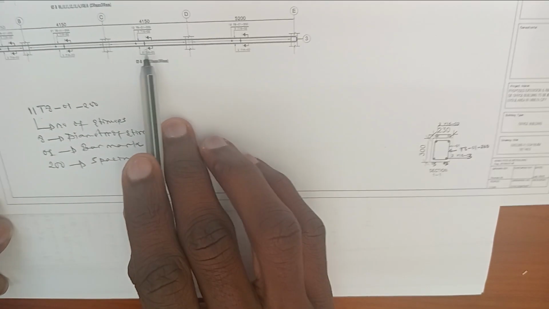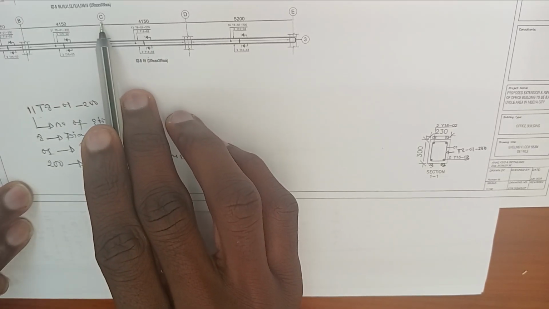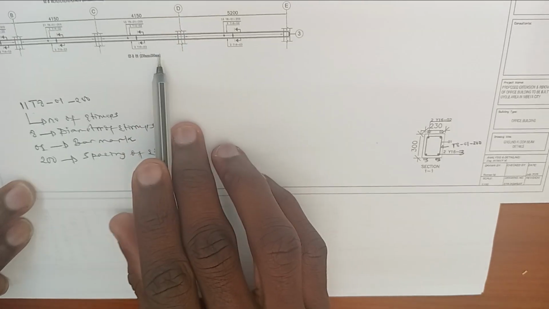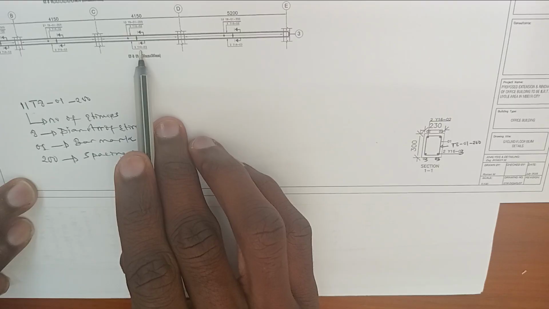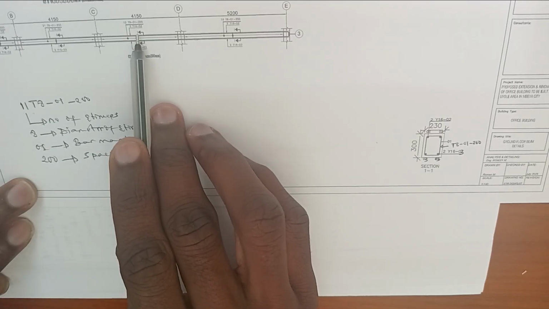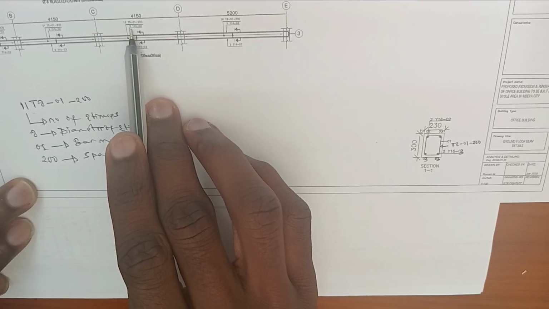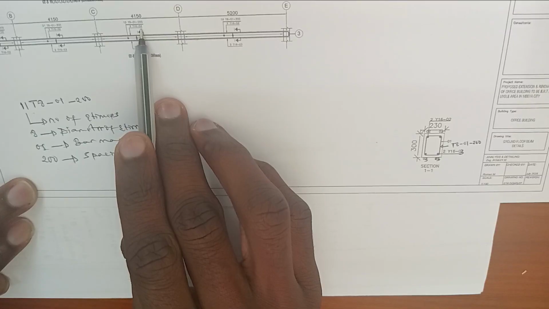Also for the span from the center of column C to the center of column D, at the bottom of the beams, there should be 2 bars with a diameter of 16 millimeters at bar mark number 3. Also at the top, there should be 2 bars with a diameter of 16 millimeters at bar mark number 2.